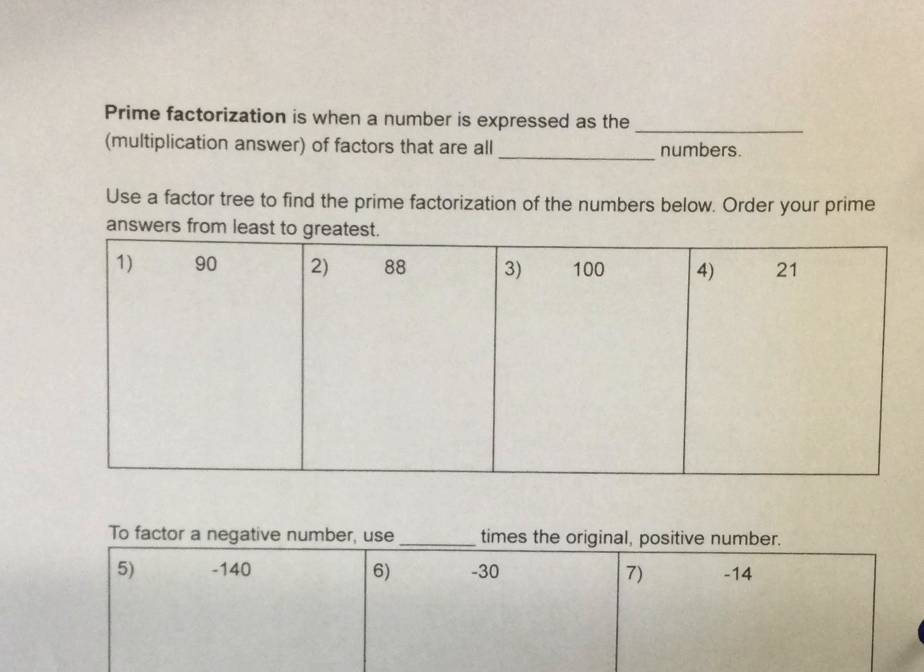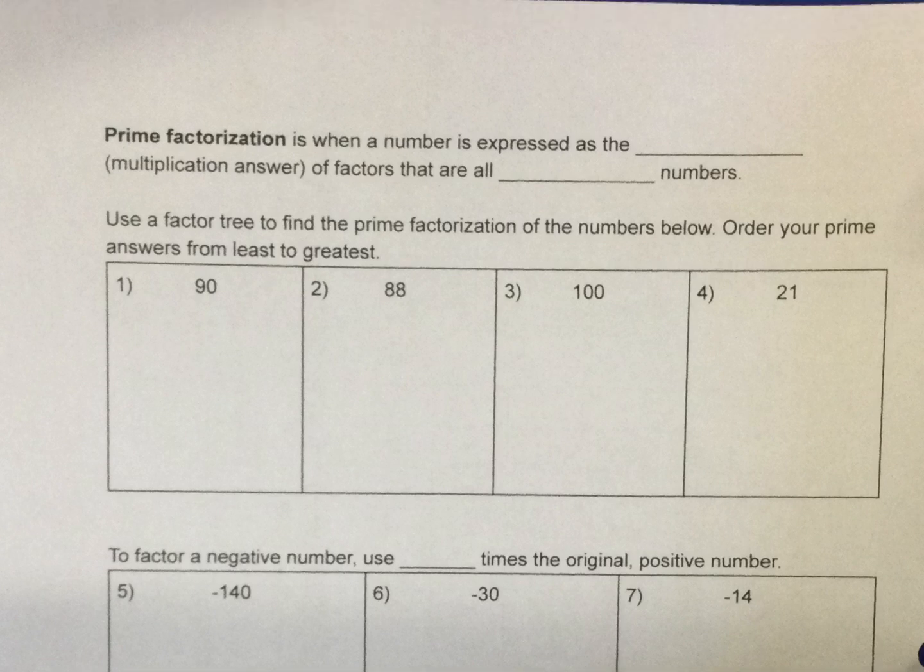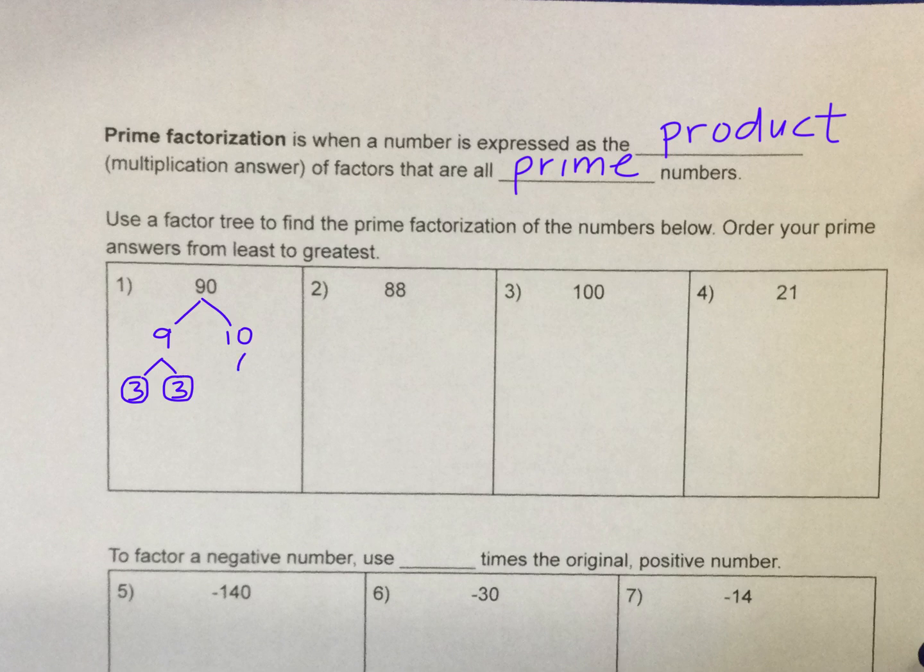So prime factorization is when a number is expressed as the product, that's a multiplication answer, of factors that are all prime numbers. So we are going to do a factor tree, and I do it like this. I'm going to say, what times what gives me 90? Well, I know that 9 times 10 gives me 90, and I need to look back. 9 is not prime, but 3 times 3 gives me 9, and those guys are prime, so I circle them. 10 is 2 times 5, and when I look at my chart, 2 and 5 are prime. So the prime factorization of 90, I'm going to write them in order: 2 times 3 times 3 times 5.